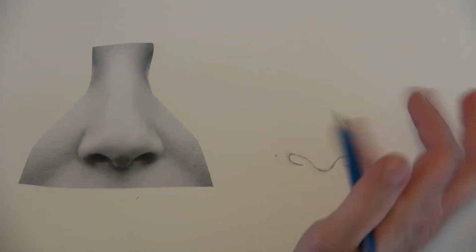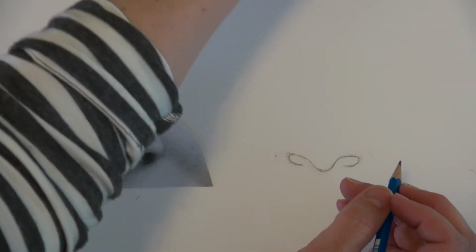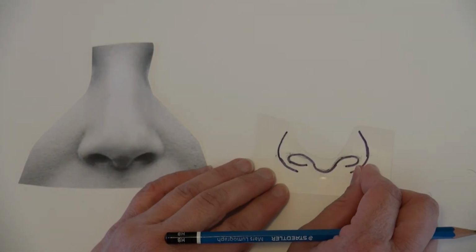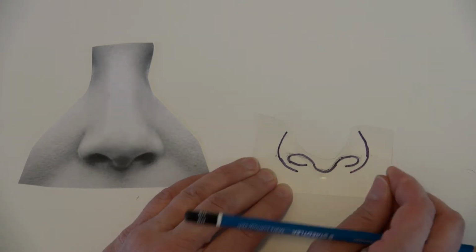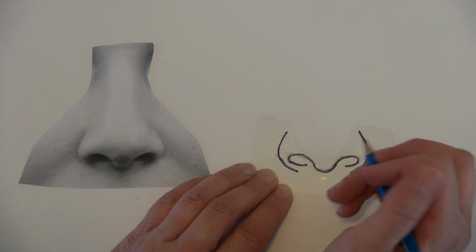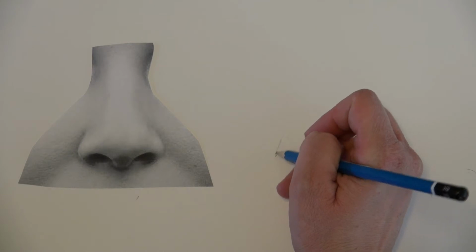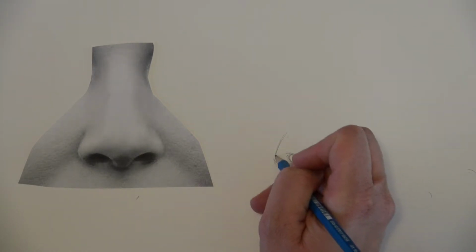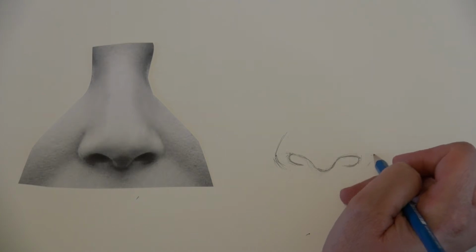Erase a little bit right there. Let's see if that's more like it. Yep, there we go. Right now, I'll just kind of put the edges of the nostrils in.